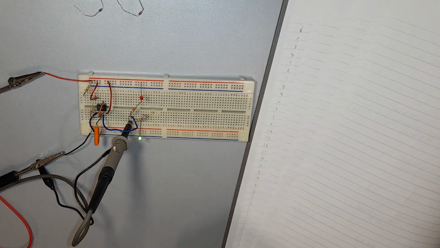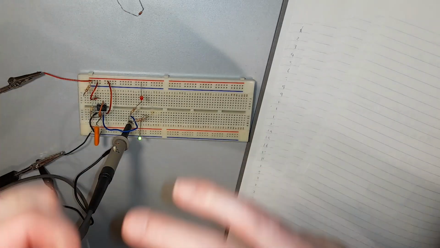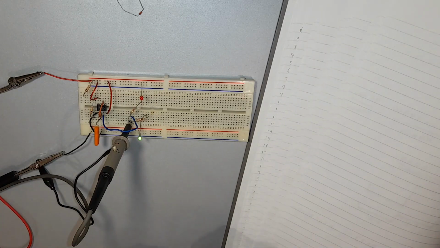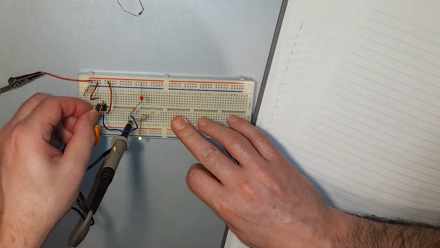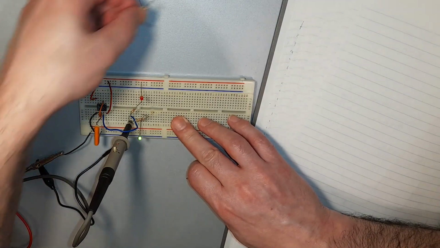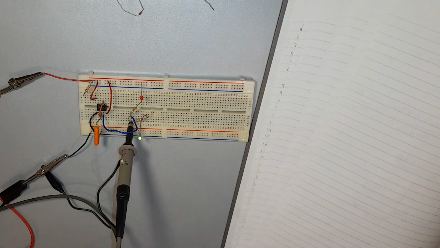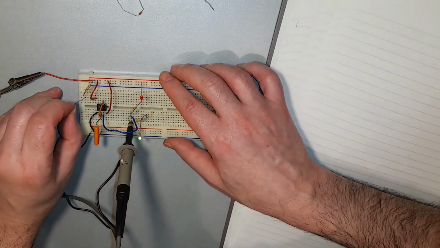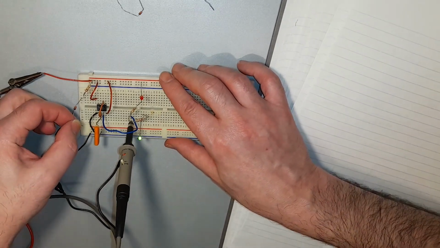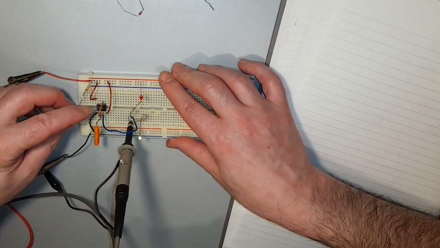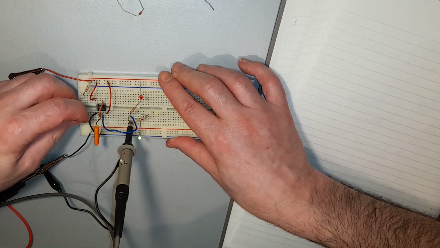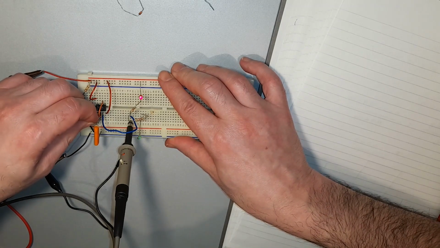Okay, right. So the anode goes to pins 6 and 2, and I need to take this one out of here. So the anode goes to the 100k here, and the cathode goes to pins 6 and 2, which is over here.